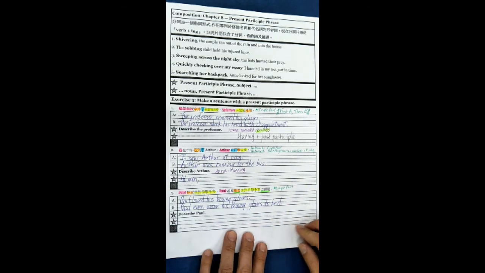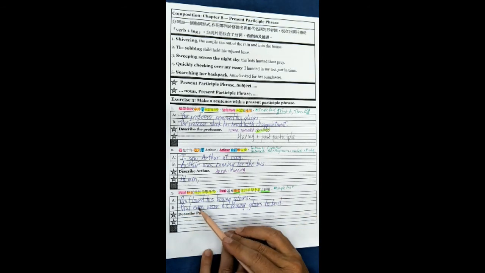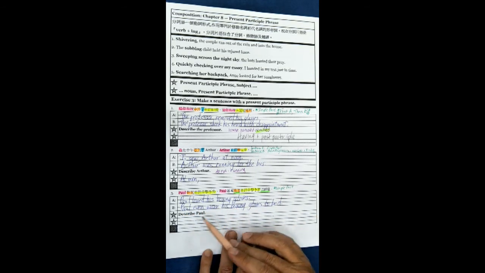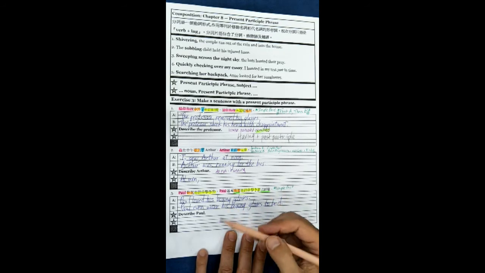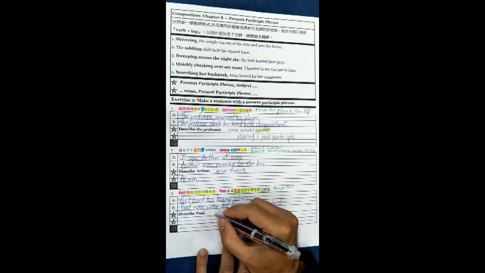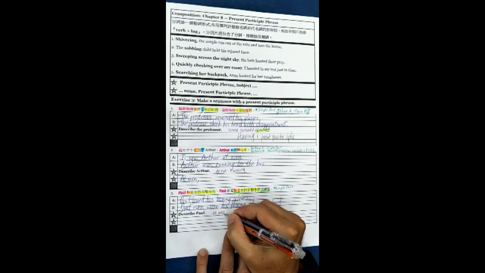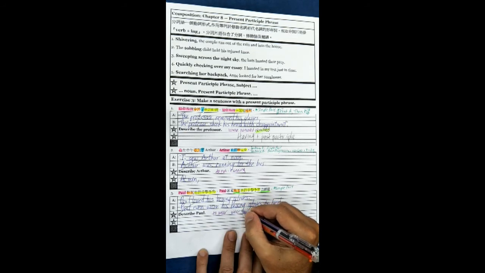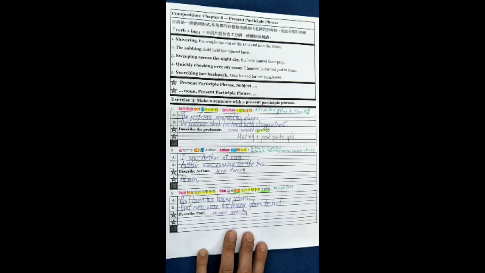Number 3. A. Paul loved his boxing gloves. B. Paul even wore his boxing gloves to bed. Okay. This Paul out. I have wore. That's to wear. Wearing. All right. Paul loved his boxing gloves, even wearing them to bed.